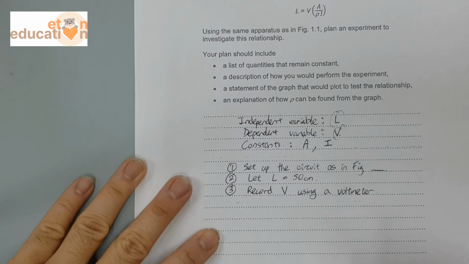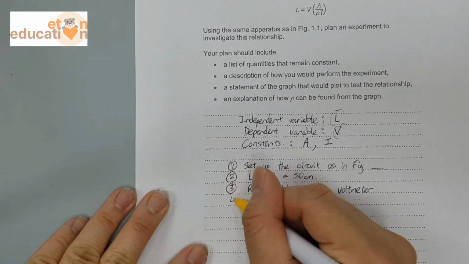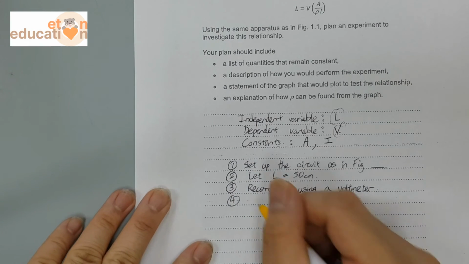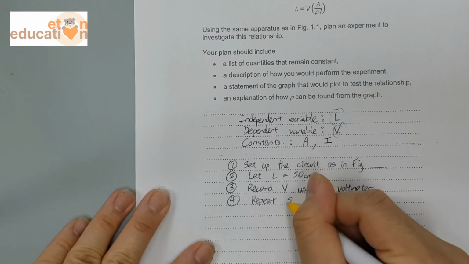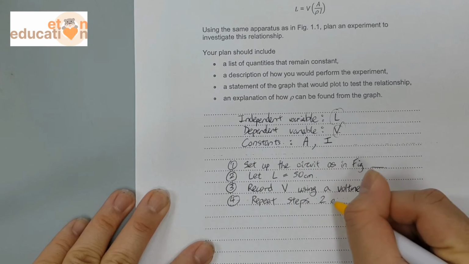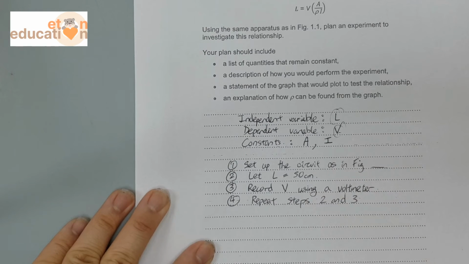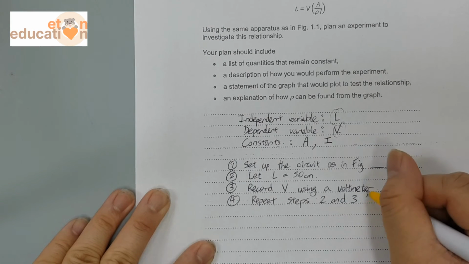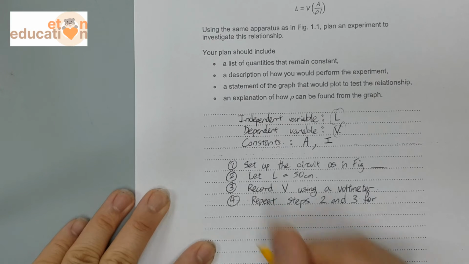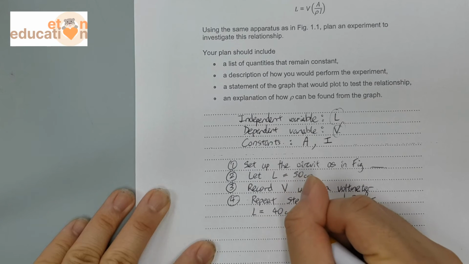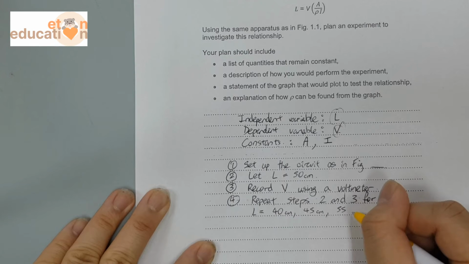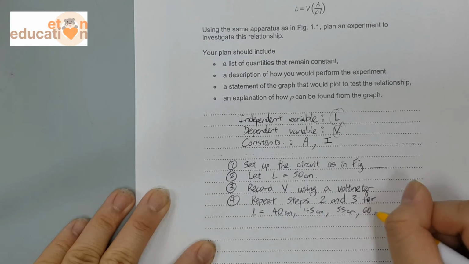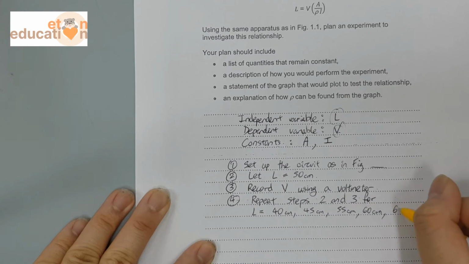The trick to writing the vary step is to use the word repeat. In this case it's quite simple: repeat steps 2 and 3 for L equals 40 cm, 45 cm, 55, 60, 65 cm.